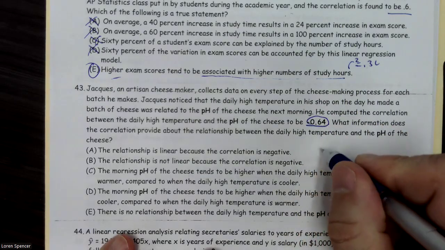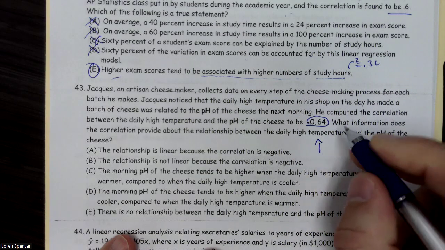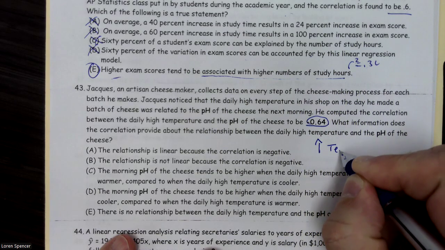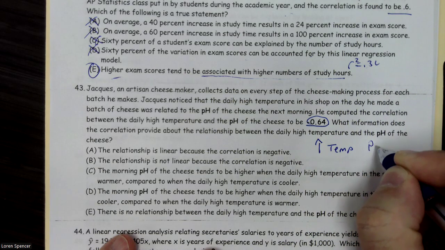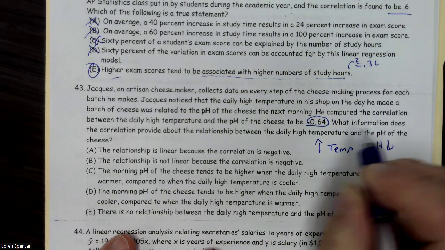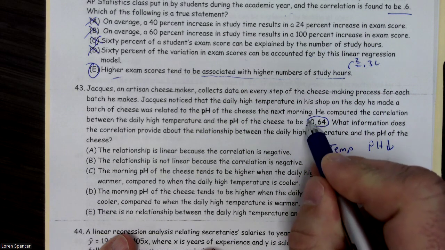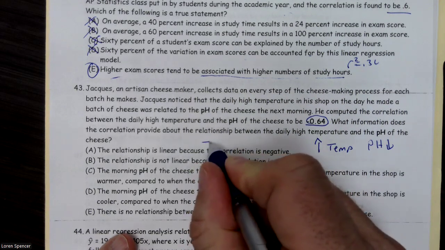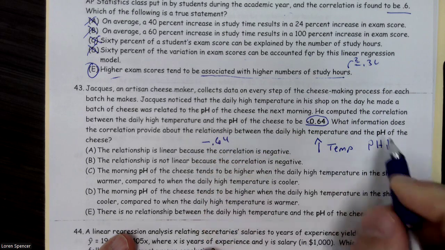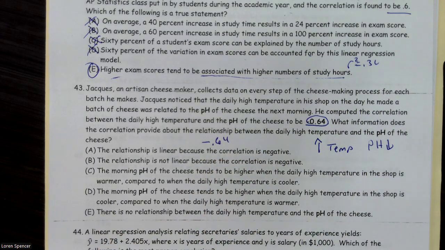All right, that means they're moving in opposite directions. As temp goes up, pH goes down. I know that because this is a negative 0.64. Because the direction is negative, they're moving in opposite directions.